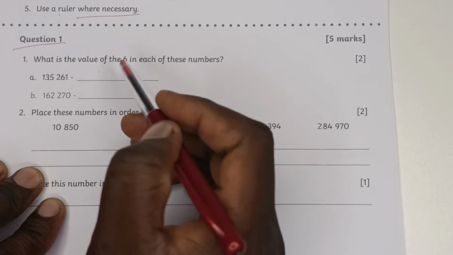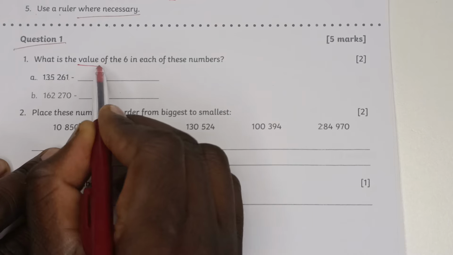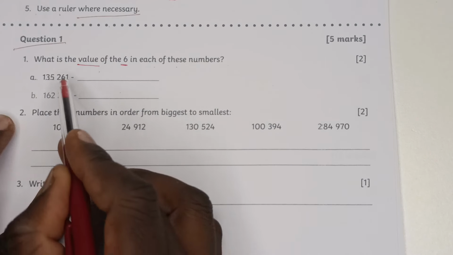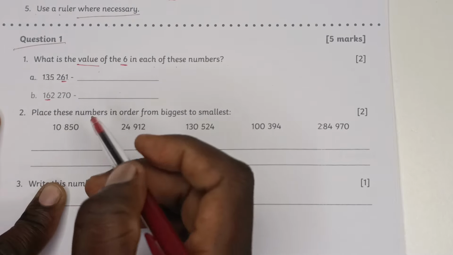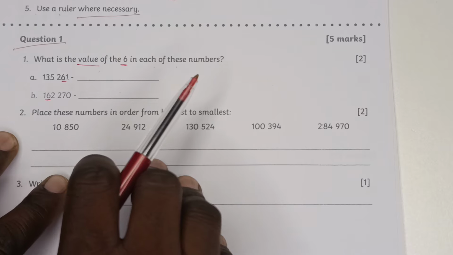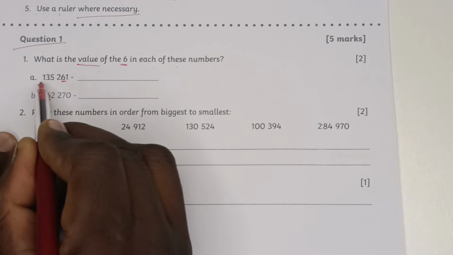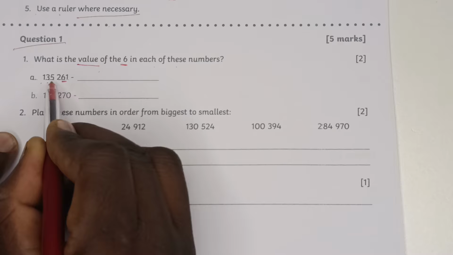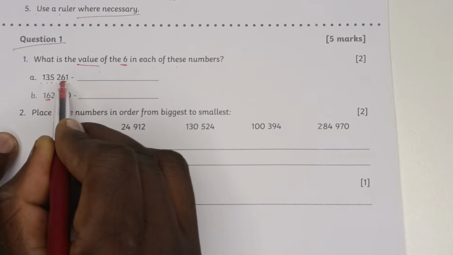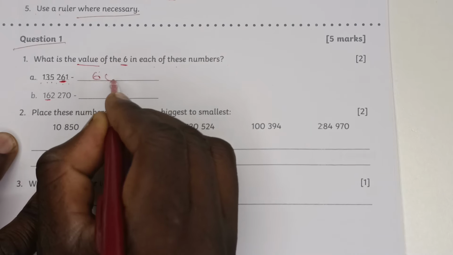So question 1. Question 1 says, write the value of 6 in each of these numbers. So you look at these numbers. Whenever you see a 6, you write the value of it. Okay, here we have got 135,261. So the value of 6 here is 60.